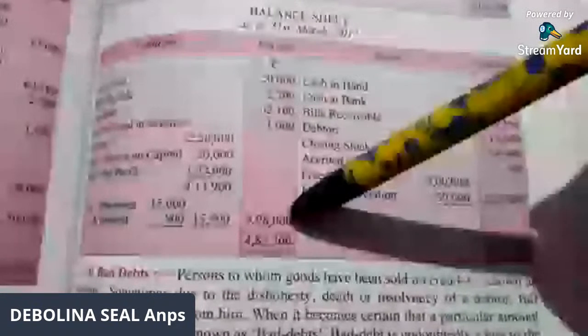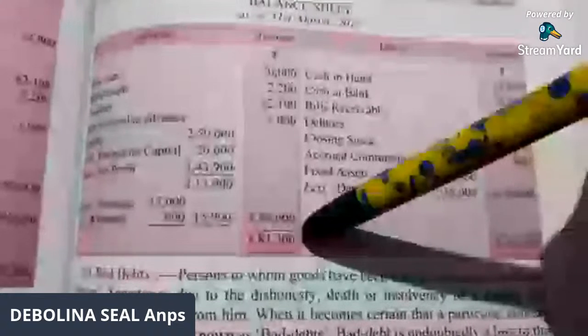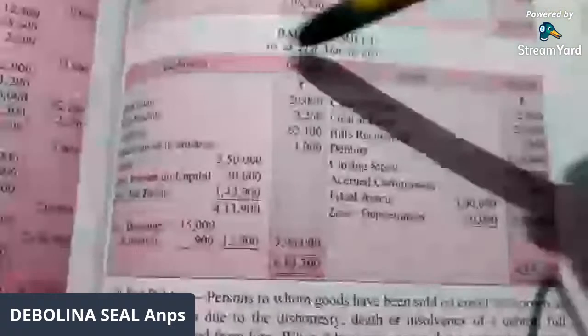Okay. So both the sides, when you see, if you add, it is coming to 4,83,300. Okay, and this one is 4,83,300. So balance sheet, both asset and liabilities are tallying, so it is correct. Okay, so if your balance sheet is correct, you come to know that your entire solution which you have done is also correct. So now again I am revising with the adjustments.